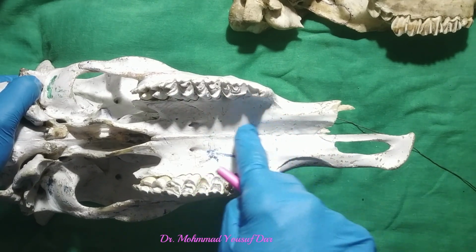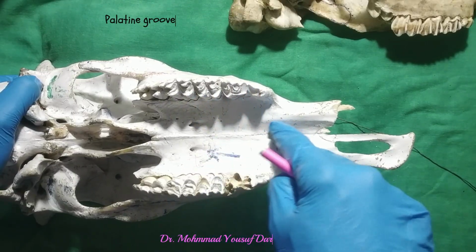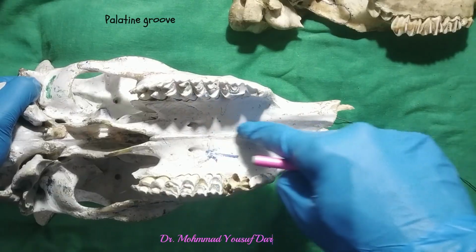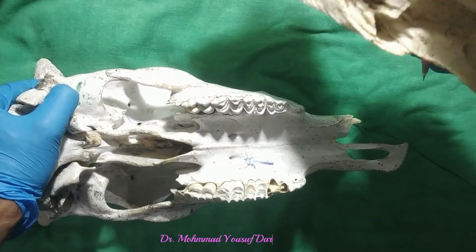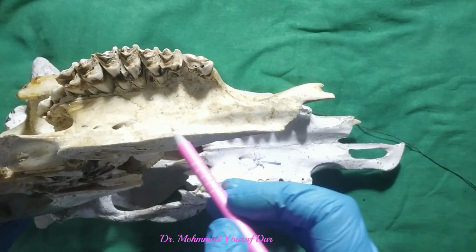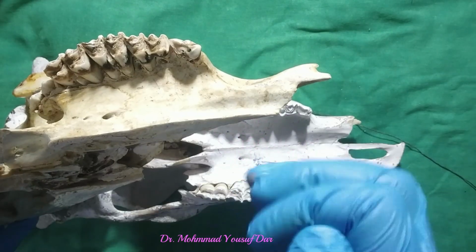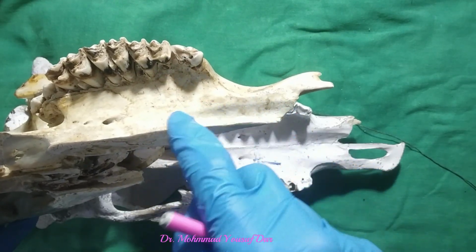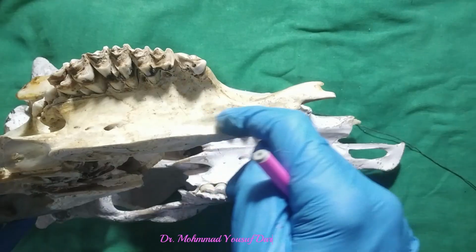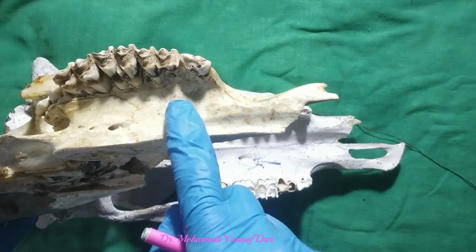And here you can see it forms a groove for the greater palatine vessels and the nerves के लिए. ठीक है, you can see here there is a groove इस palatine process पे, कि जहाँ से blood vessels and nerves pass होती है. ठीक है, so this is the palatine process.